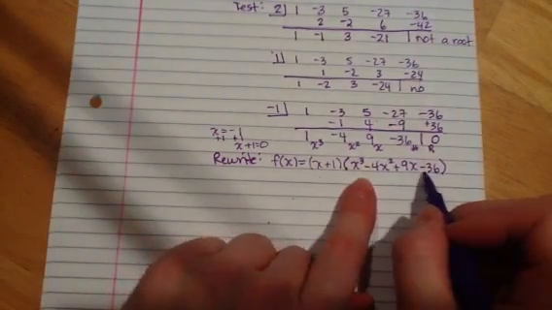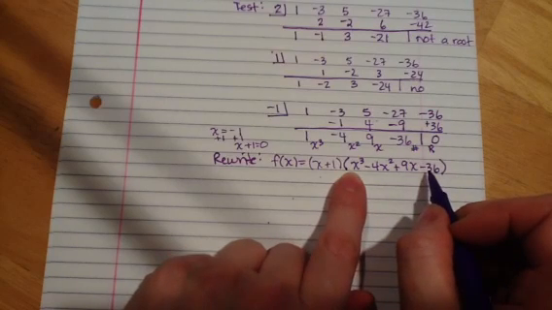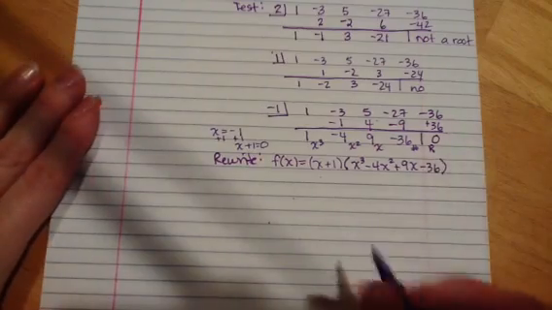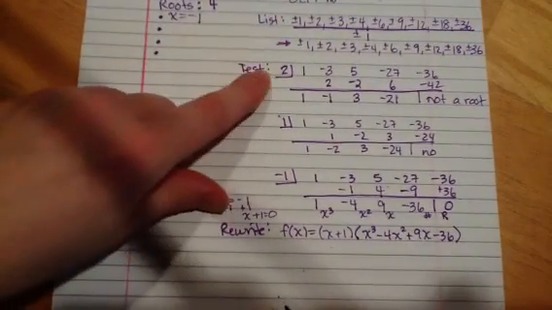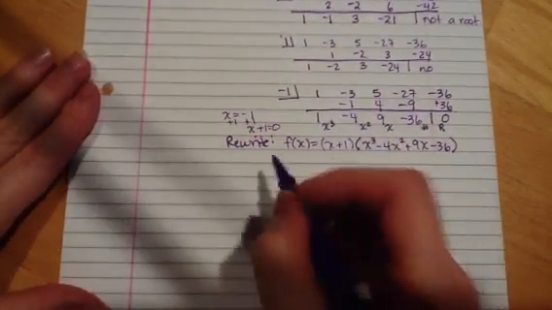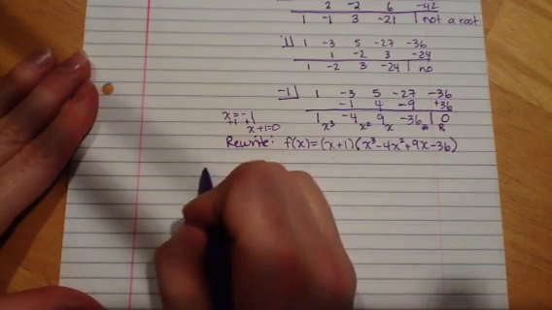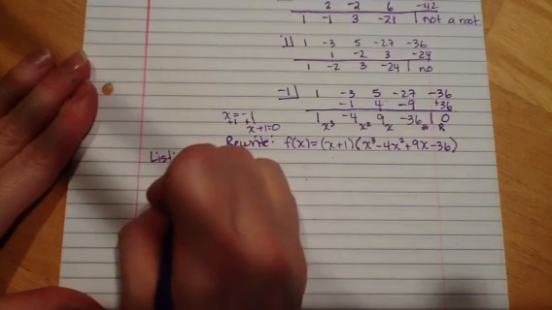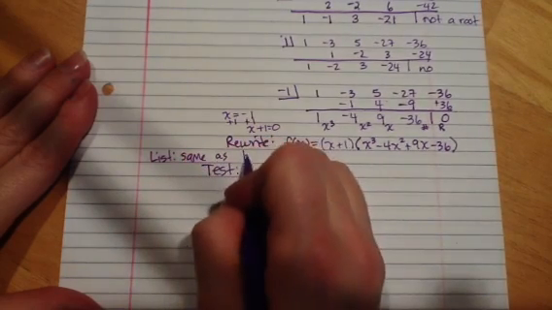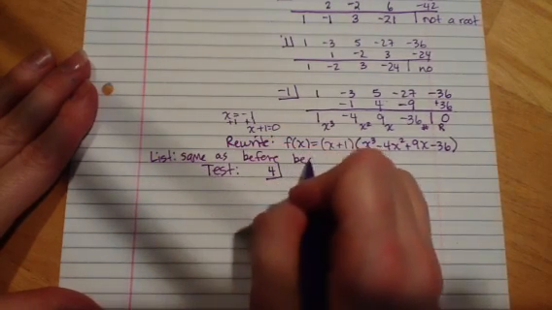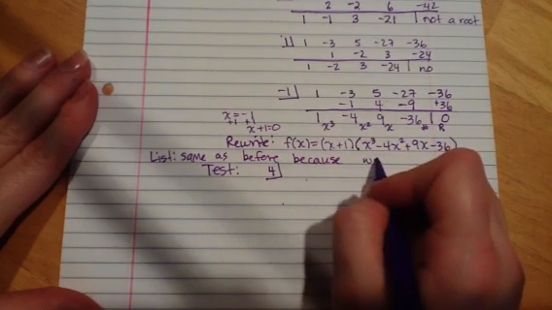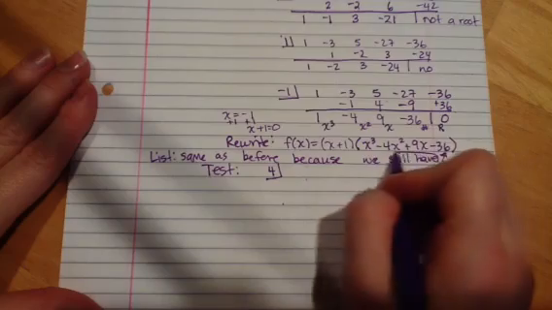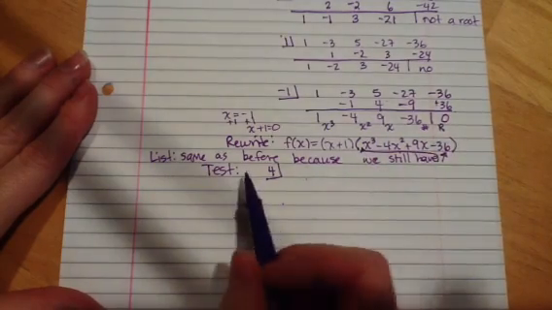And you'll notice we have the same constant term and the same leading coefficient. So we can just continue testing from our list. Since 1 and 2 didn't work before, they still won't work. So let's try, I guess I better write that down. The list is the same as before because we still have 36 and 1 there.